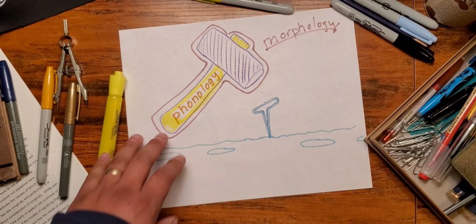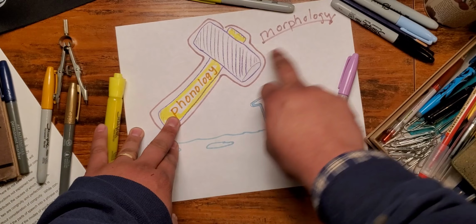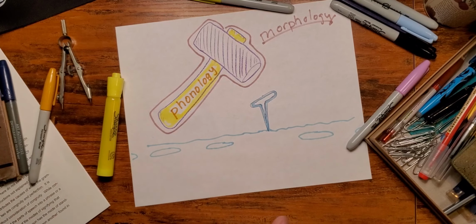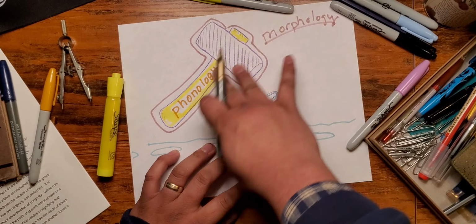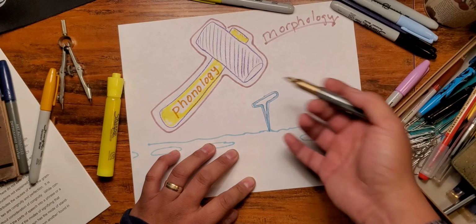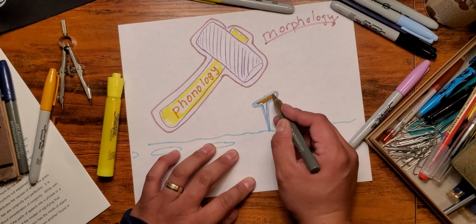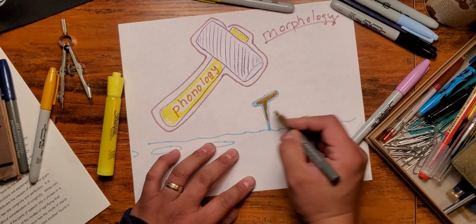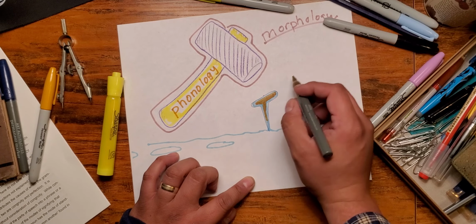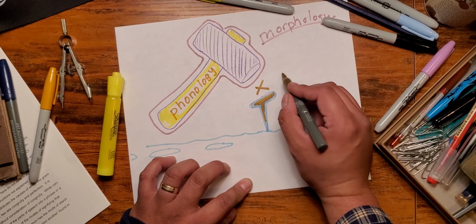So now, this whole tool, phonology and morphology, is ordered, right? This is the substance of an act. Maybe the act is striking the hammer. In this case, the striking of the nail by the hammer can be called syntax.